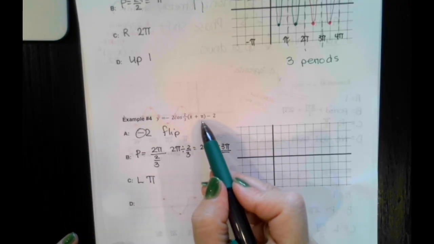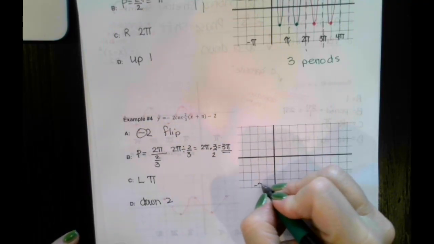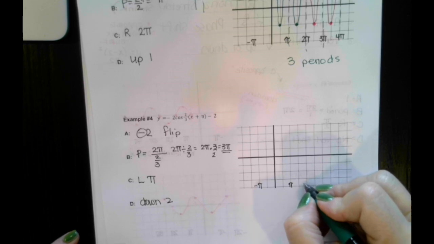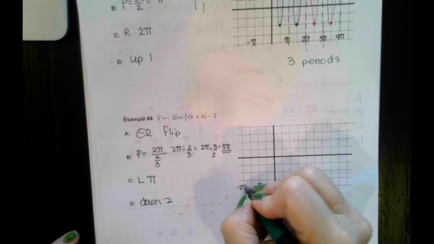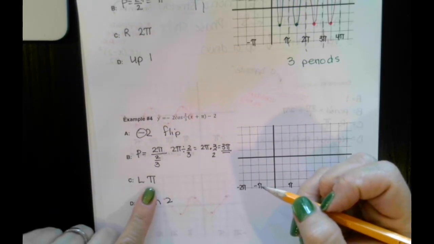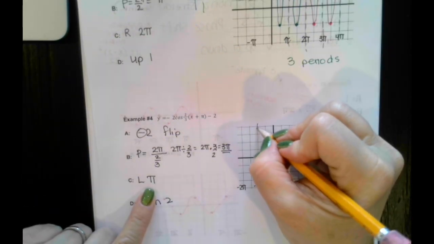All right, so what's going to happen here with my phase shift is I'm going to go left by pi, opposite of what I think. And now I'm going to go down by 2. Okay, now let me go ahead and label my graph. Pi, 2 pi, 3 pi, and I can actually do -2 pi here since I'm going to go left. Okay, so where do I start? I go left by pi. So I have this right here.